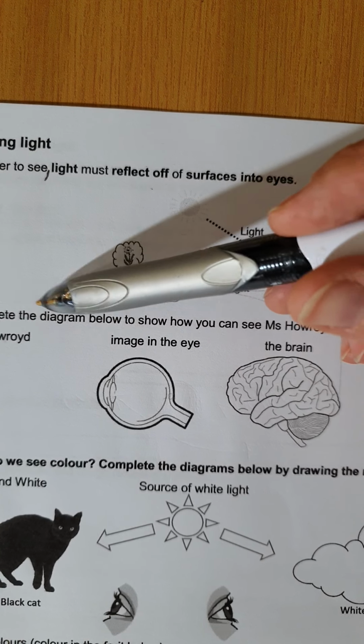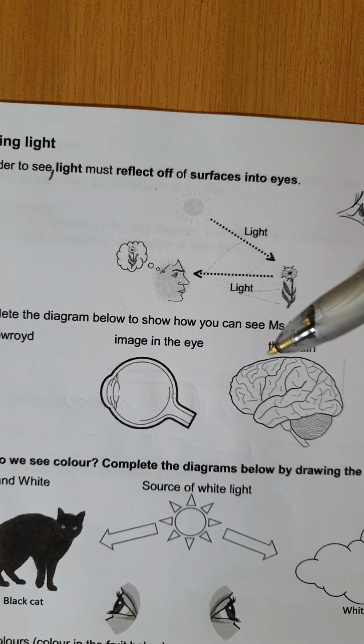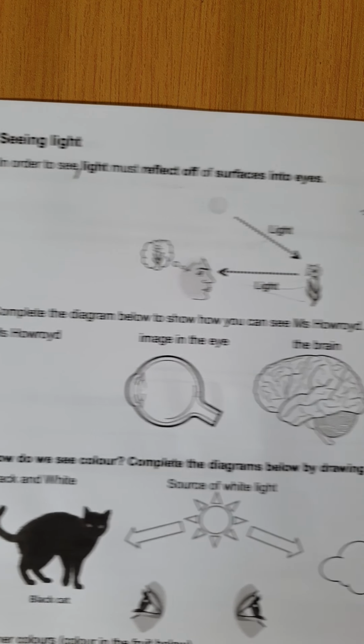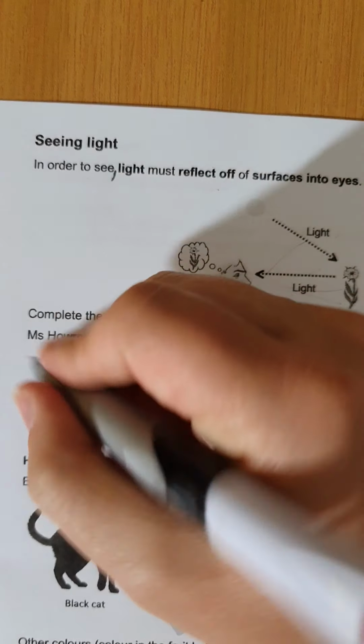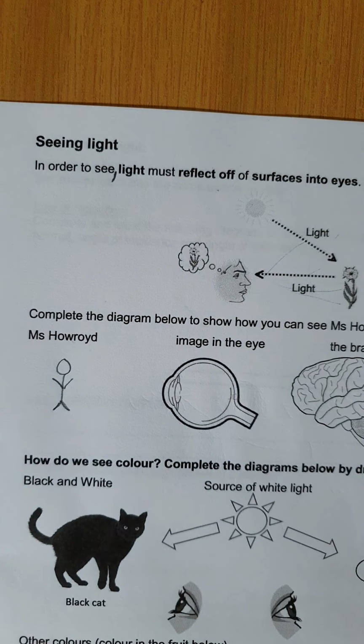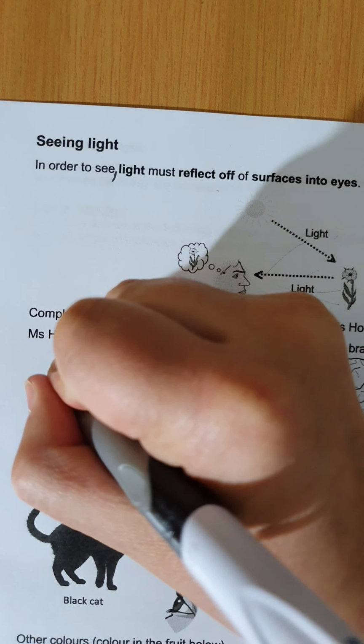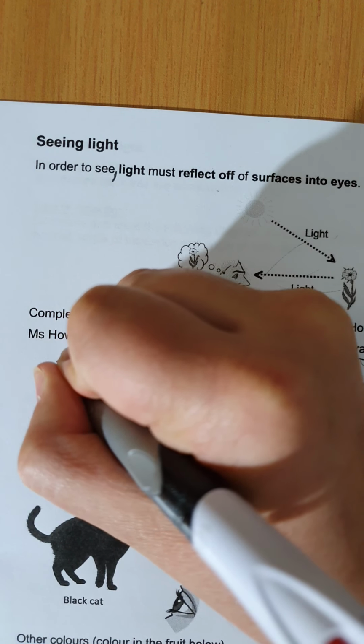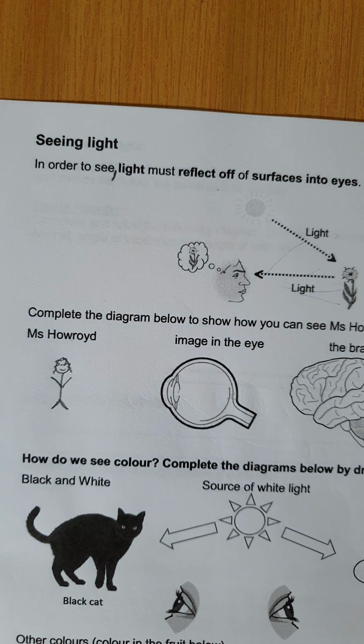Okay, so complete the diagram below to show how you see Miss Harry. Now, obviously, this would normally be with me in front of you. So I'm going to flatter myself by drawing a stick man. Let's give me some hair. I don't mind a bit of curls. All right, so there I am.